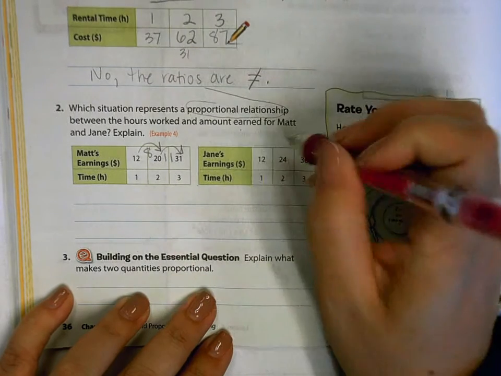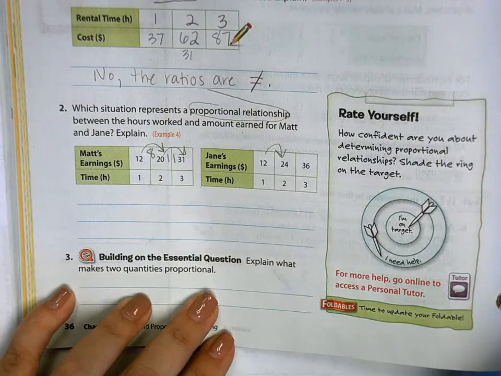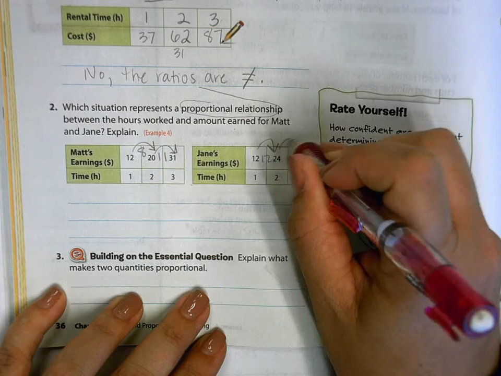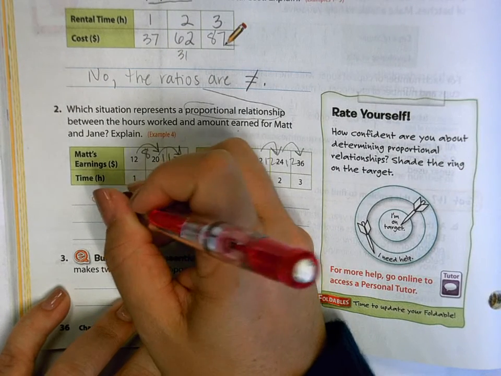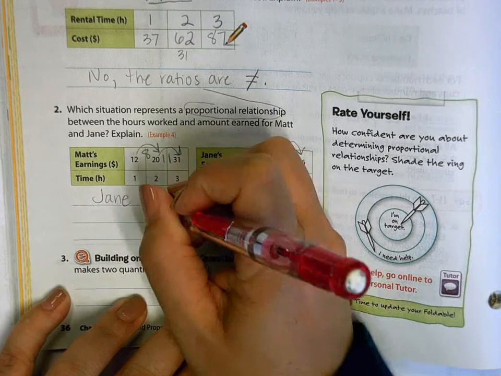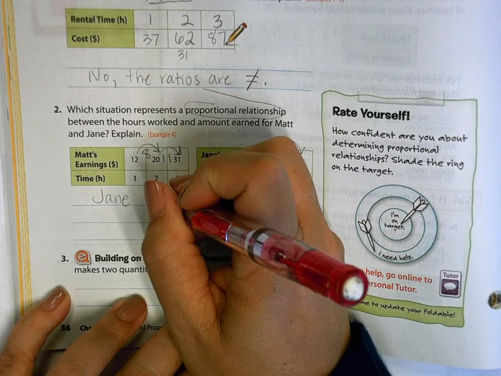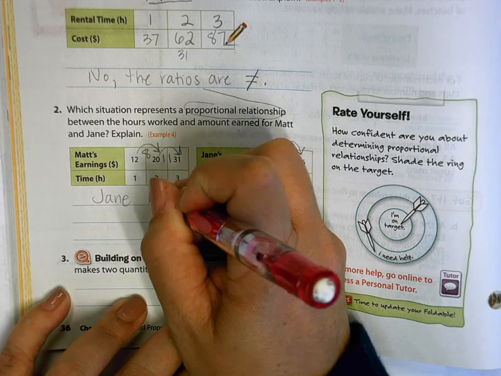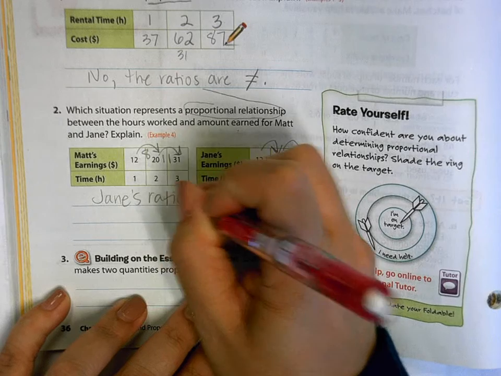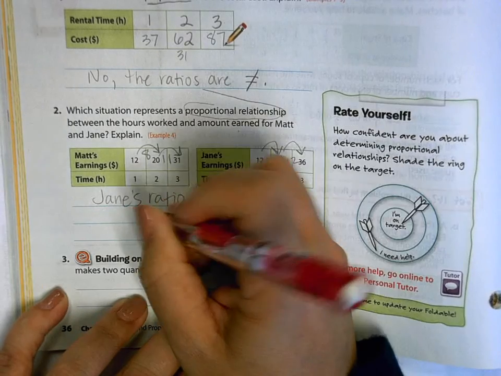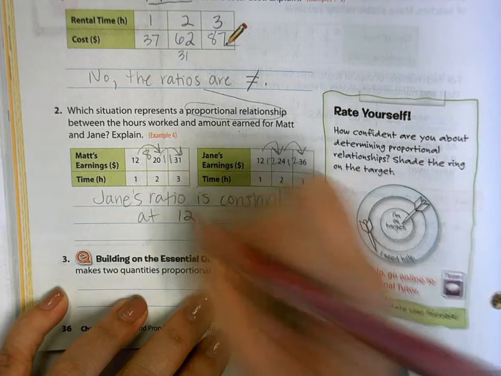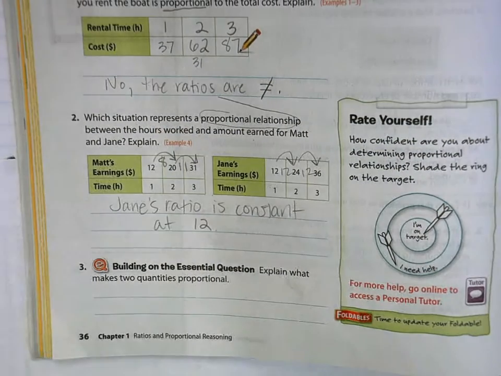Let's look at Jane's. What's hers doing here? Going up by 12. And then what's it doing here? Going up by 12. Good. So you would say Jane's ratio, we'll just put Jane's ratio is constant at 12. That'd be good enough. It's always changing by 12.